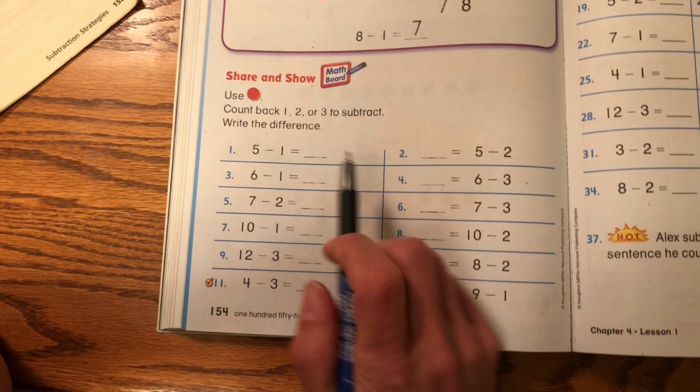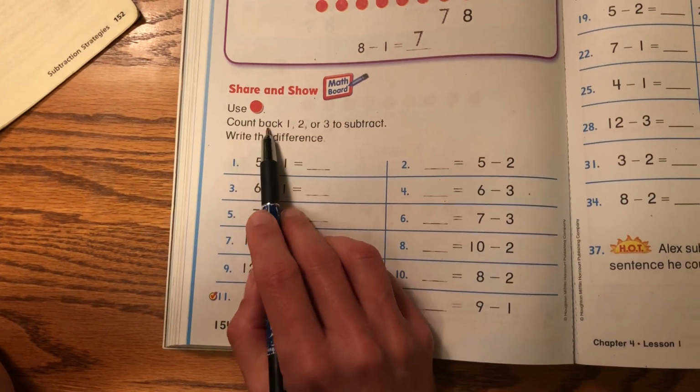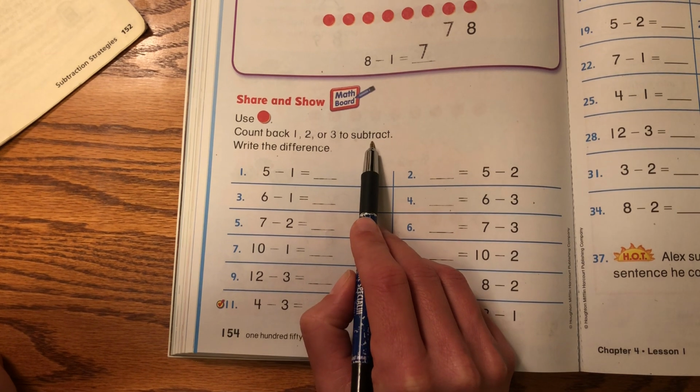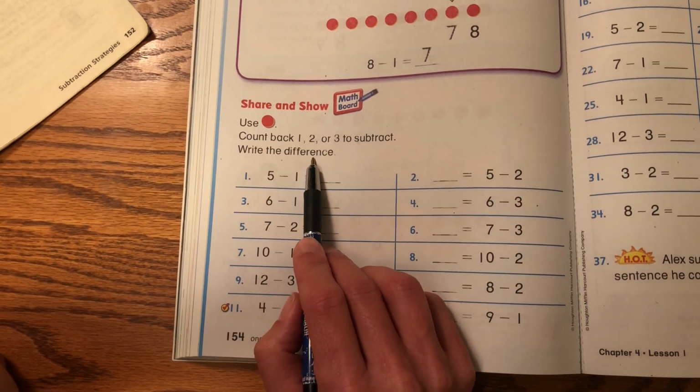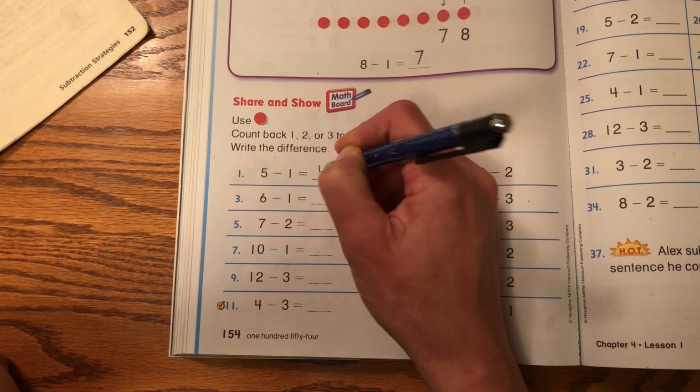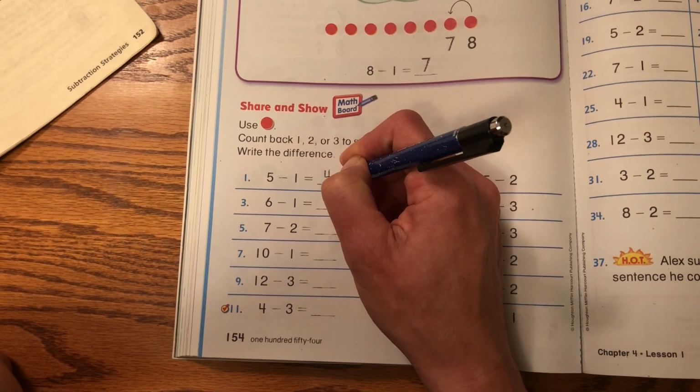Very good. Use counters, count back 1, 2, or 3 to subtract. Write the difference. 5 minus 1 equals 4.